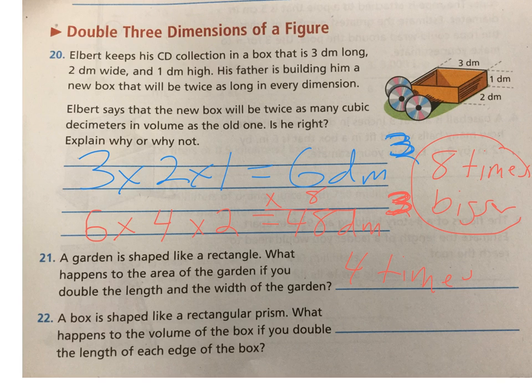Okay, now a box. Volume like we just did on number 20. A box is shaped like a rectangular prism. What happens to the volume of the box if you double the length of each edge of the box? Look at number 20. What just happened? That's right. If you double each dimension on a volume, you will get a volume 8 times larger.